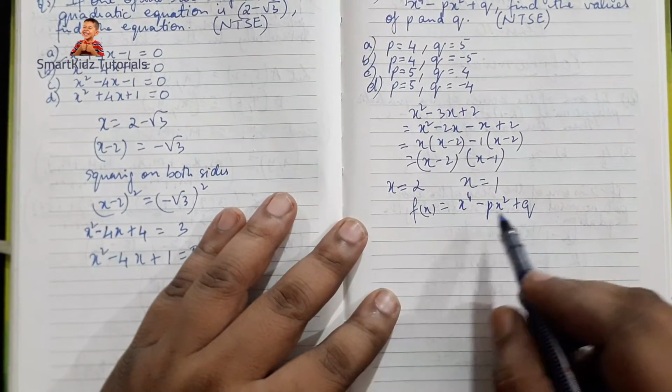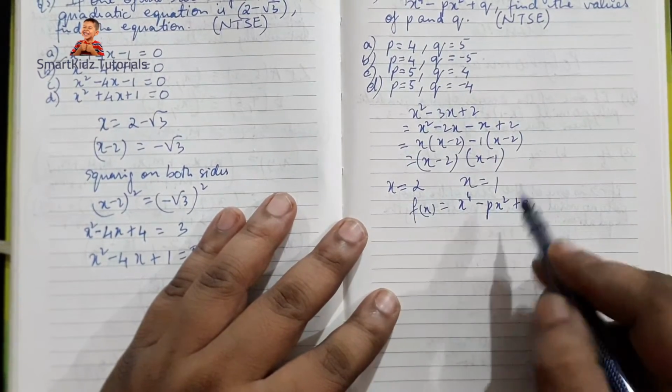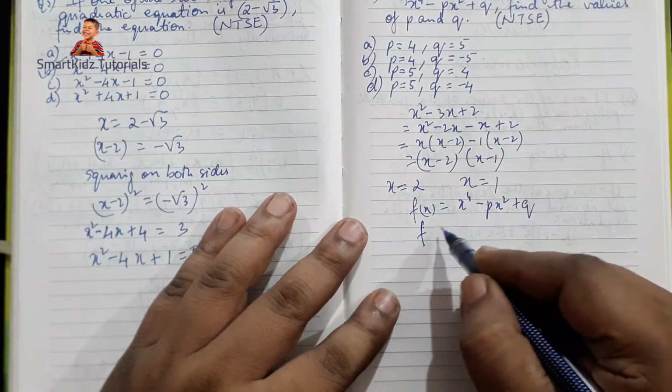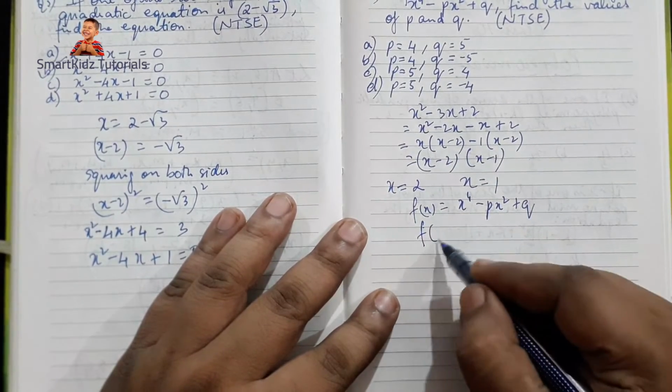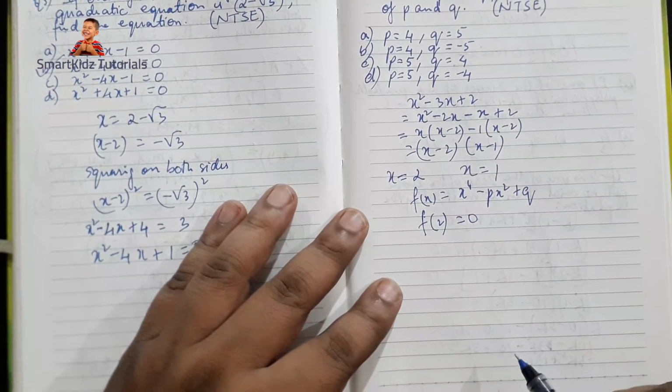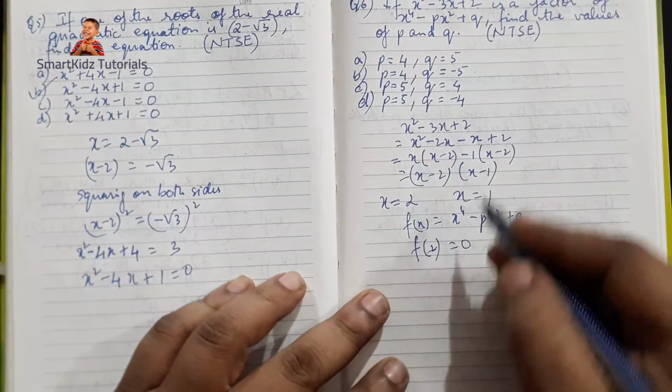So if we say these two are factors of this, that means f of 2 equals 0. Let's substitute.